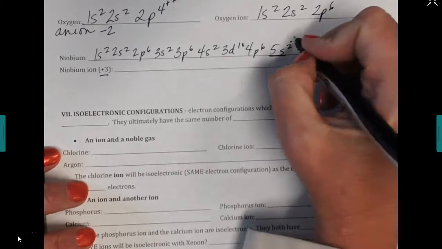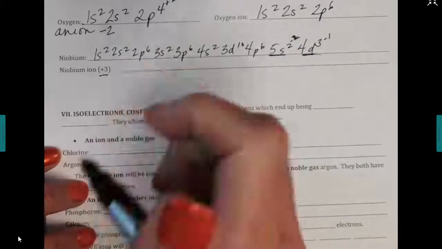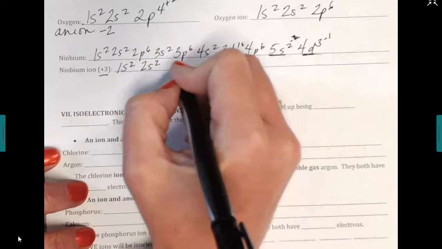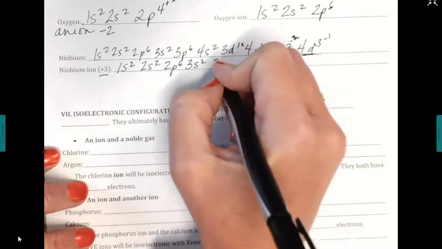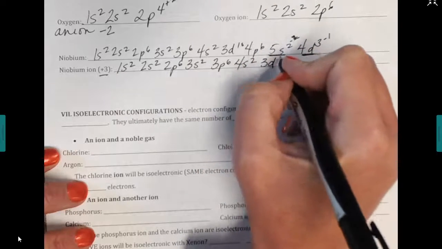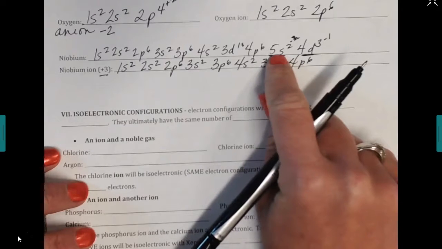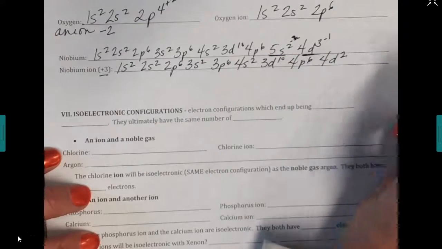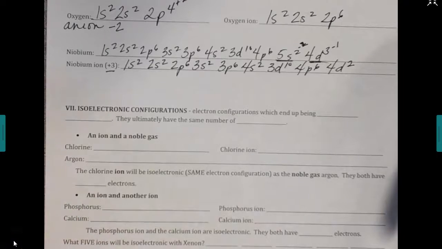So we're going to do 2 minus 2, and then 3 minus 1 for the niobium ion. So it will be 1s2, 2s2, 2p6, 3s2, 3p6, 4s2, 3d10, 4p6. We're going to skip this. We no longer have the 5s, and we go straight to 4d2 because 3 minus 1 is 2. Pause that video and rewind it if you need to.